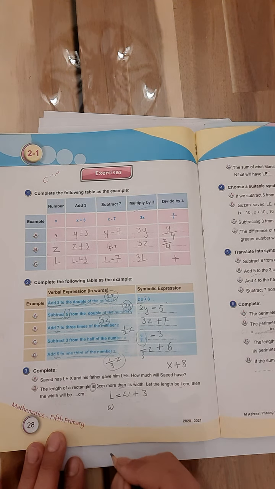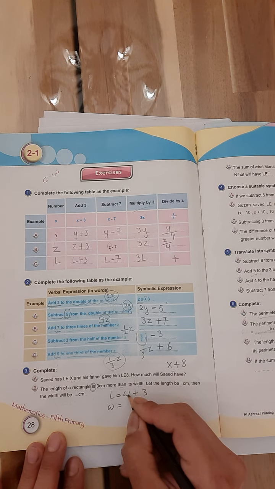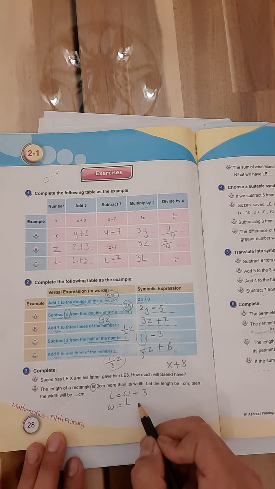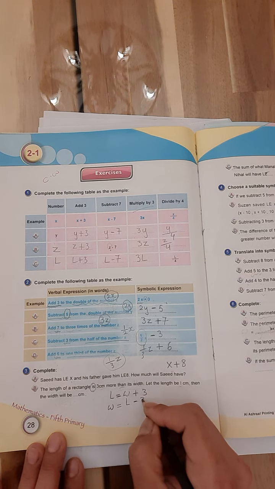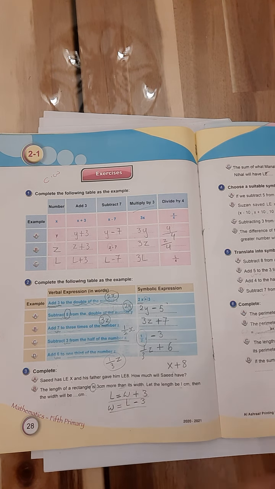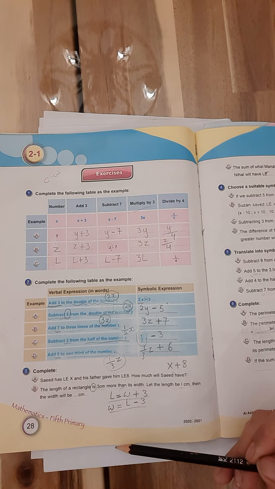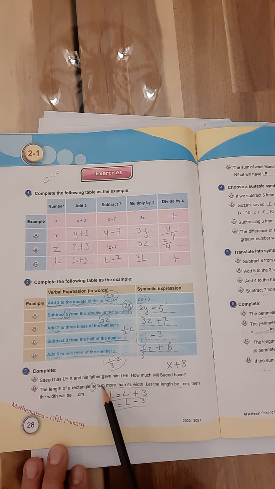So the width, exchange the letters. Width is equal, exchange the letters. Width will be length. And exchange the operation, minus 3. So here I translated the length and translated the width. If the length is greater than the width by 3, then the width is less than the length by 3. If I am greater than you by 10 years, you are smaller than me by the same 10 years. The difference is in the operation and who is speaking, okay? It is so easy. I translated both of them.